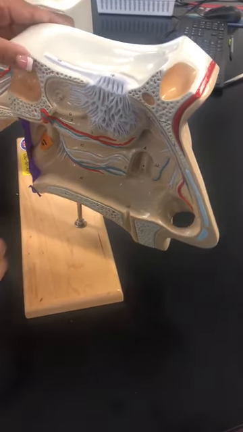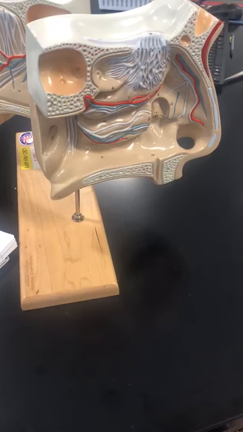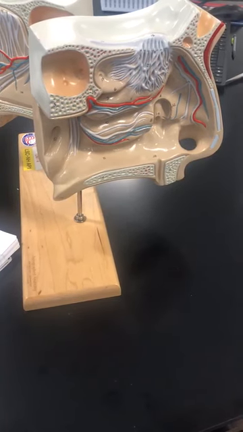Nasopharynx is here. Allows a person to breathe through the nose. And this area in between here is an extension of the internal nares.